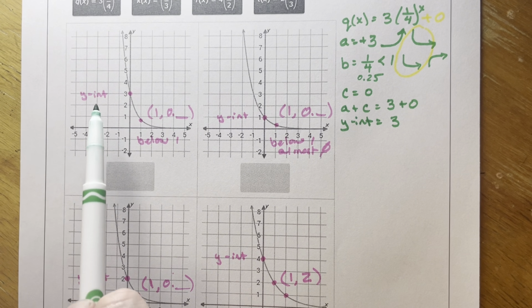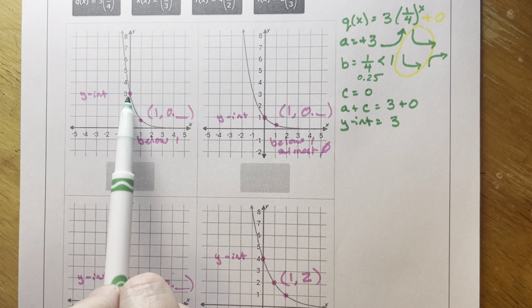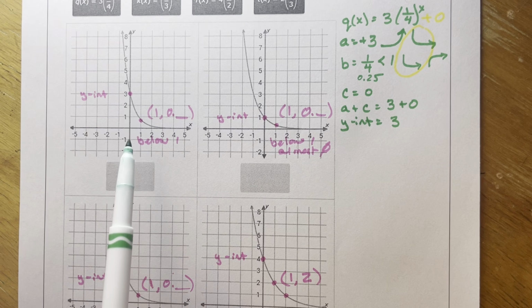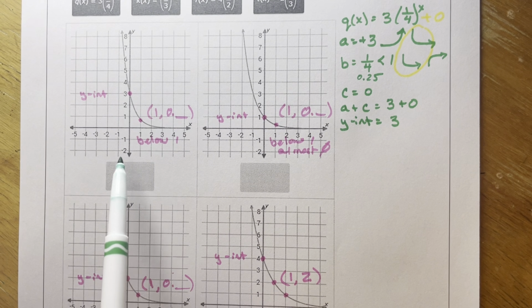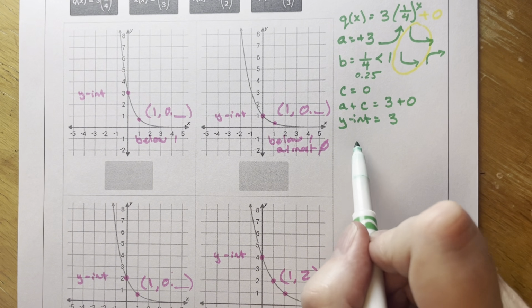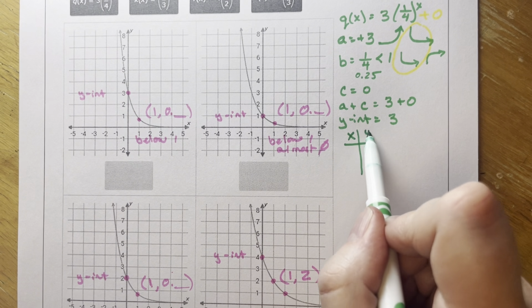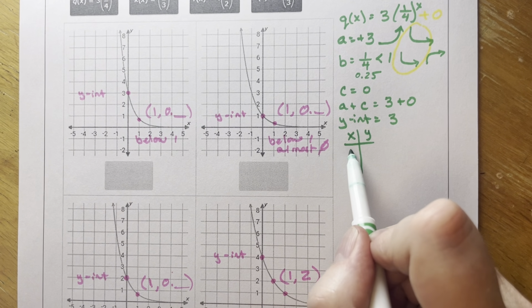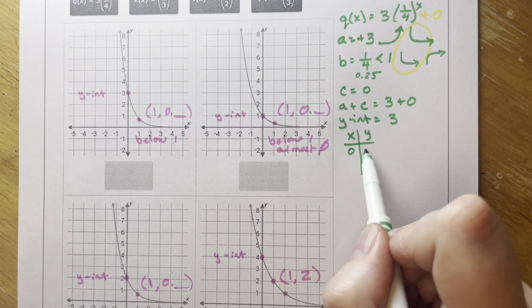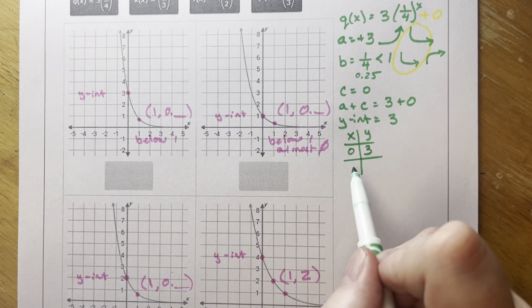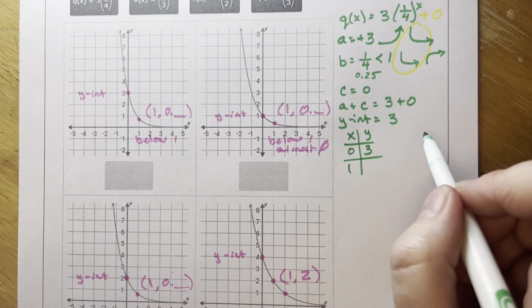So right here, I only have one graph with a y-intercept equaling 3. So let's verify that this is our q of x equation by looking at a quick table of x and y values. So our y-intercept 0, 3, and then when x is equal to 1.